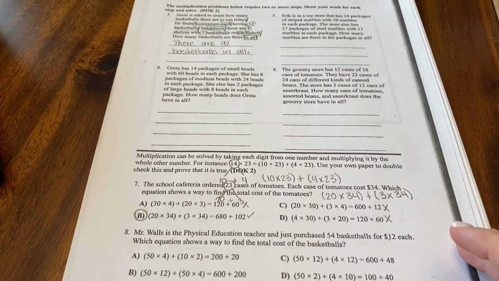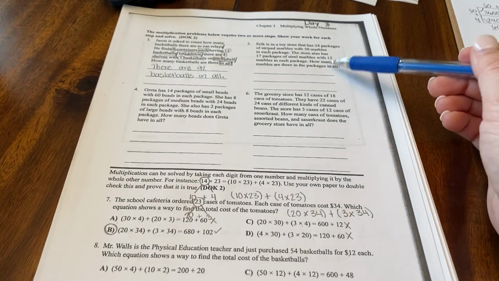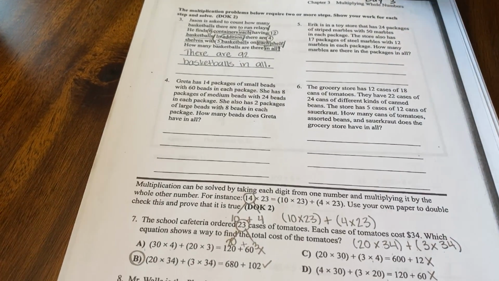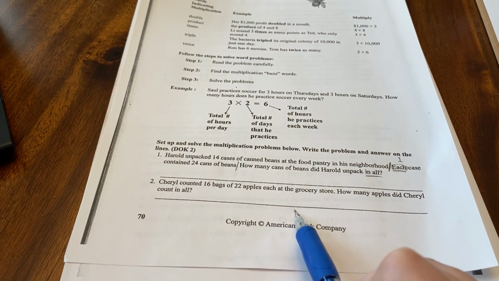All right, guys. Again, please make sure you draw out your tape diagrams. These are multi-step. Remember, the one on the previous page is one step.